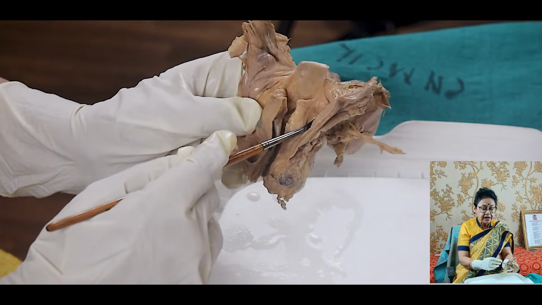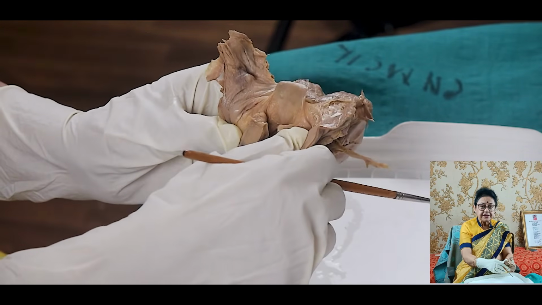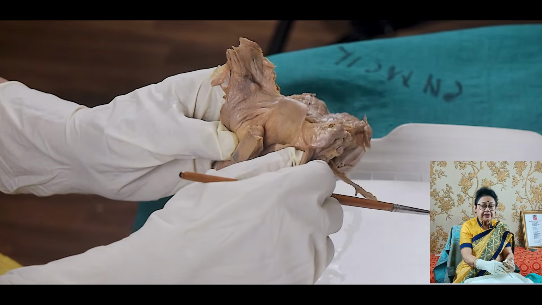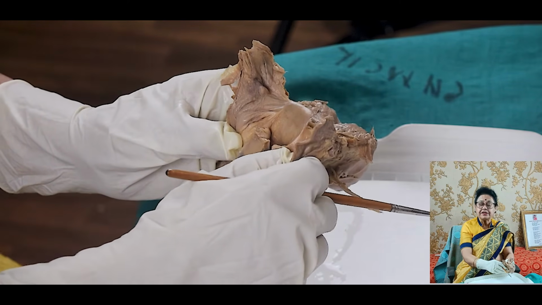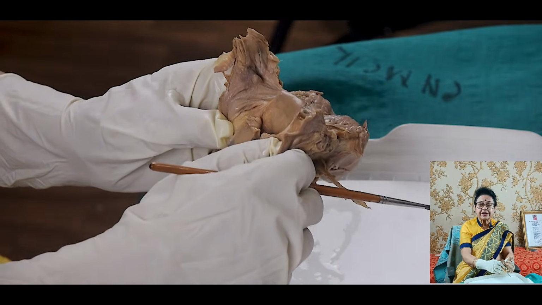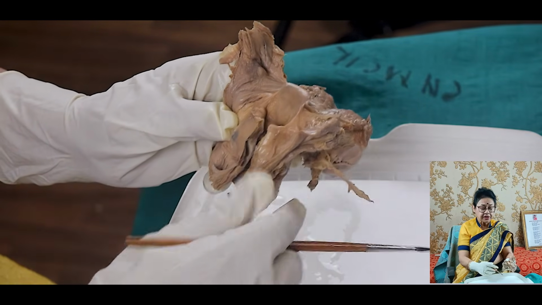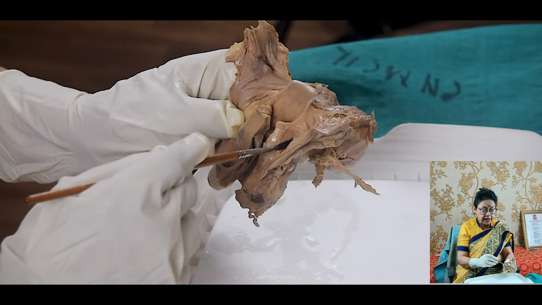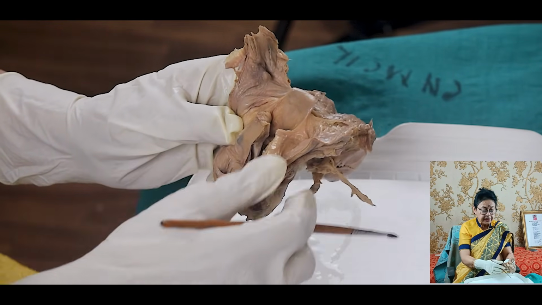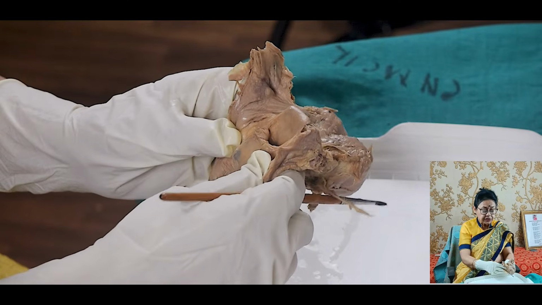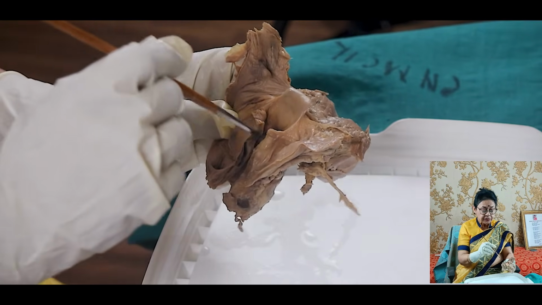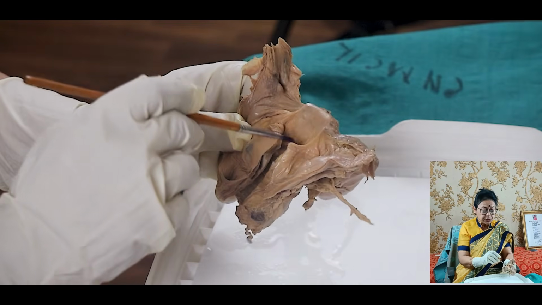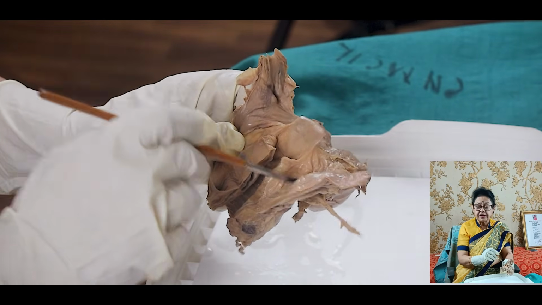In earlier times, smugglers used to insert precious things here so that nobody could detect them, and then take them out again. So this is the type of practice they would do. And another clinically important thing is that when there is a fish bone stuck inside your throat, the fish bone is located here.